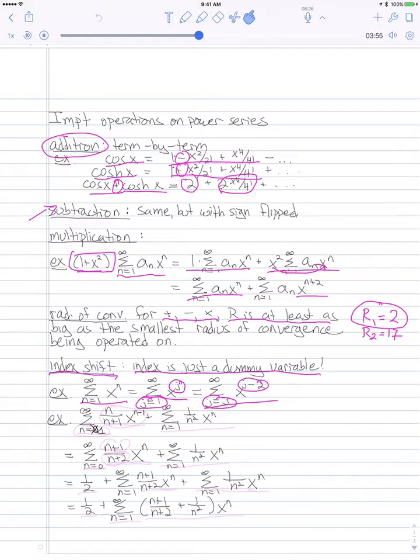So if you actually wrote this power series out term by term, starting with j equals 3, the very first term would be x to the 3 minus 2, that's x to the first, that's the same as it was in the original form. So this is called index shifting.